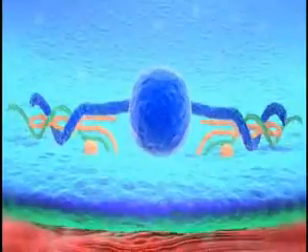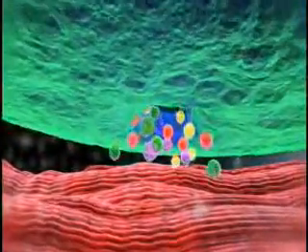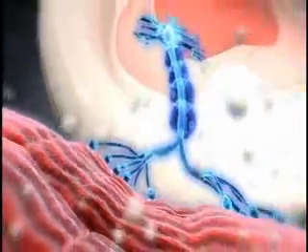The membrane fusion results in the release of acetylcholine into the synaptic cleft by a process of exocytosis. The acetylcholine diffuses and eventually binds to receptors on the muscle, leading to muscle contraction.